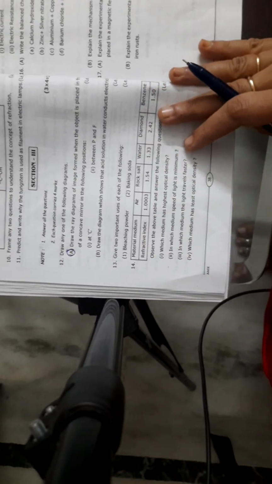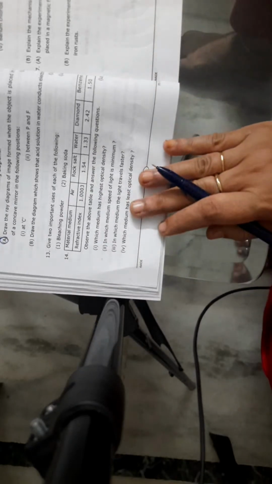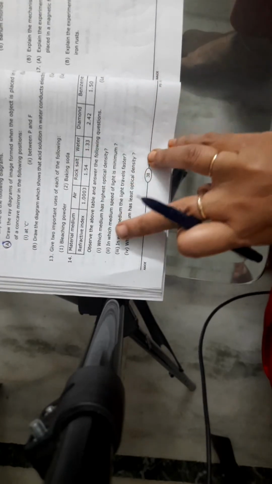Now the next one. Again, the refractive index based question, the same question got repeated. You can see that air, and here the rock salt is there. Which medium has highest optical density? Optical density: if more refractive index, more density. What could be the answer? 1.003, 1.54, 1.33, 2.42, 1.5.